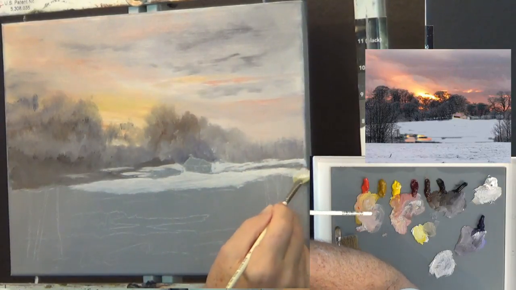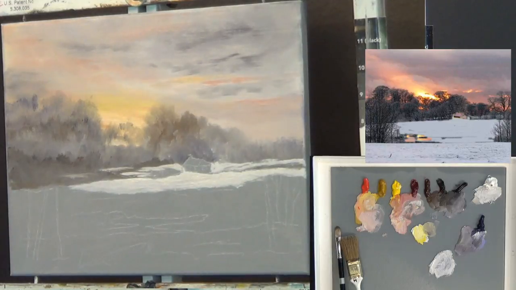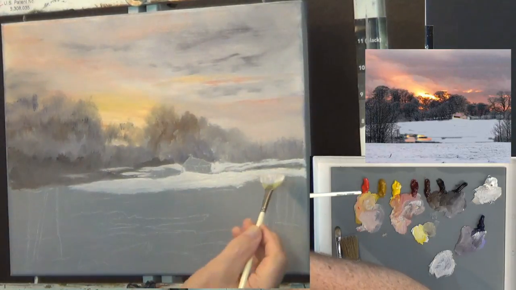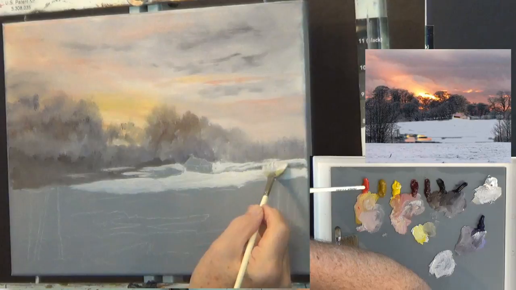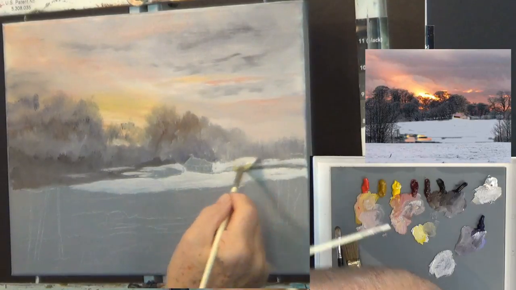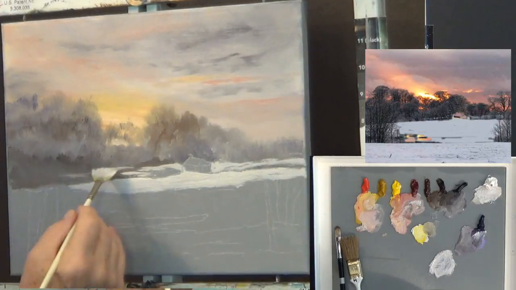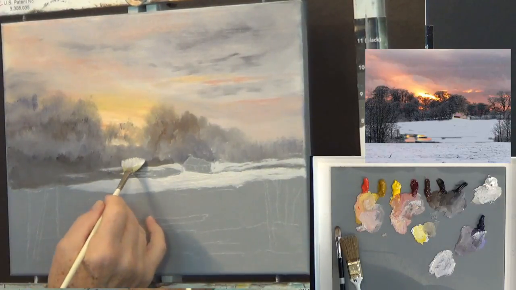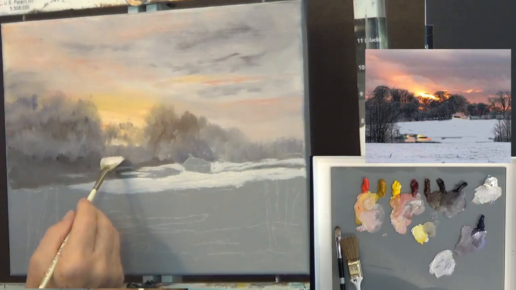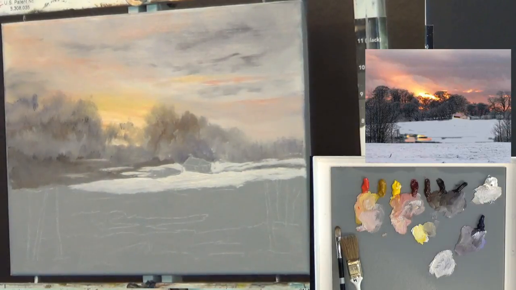Something like this. And might just be a few little places back in here that's hard to see, but you know they're there.